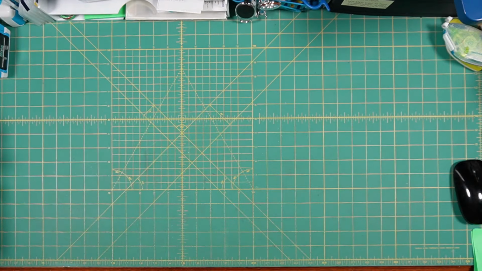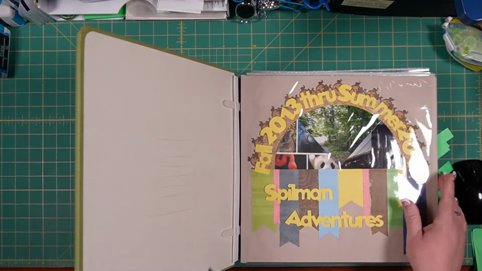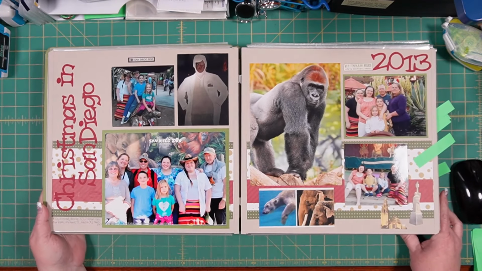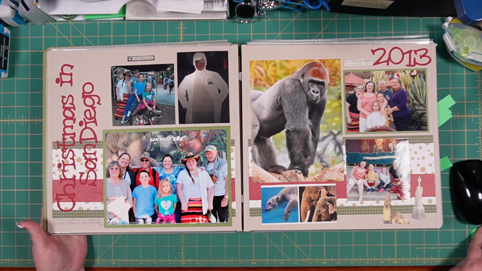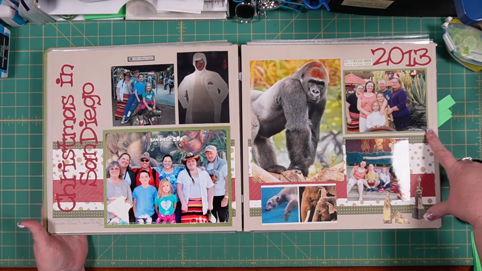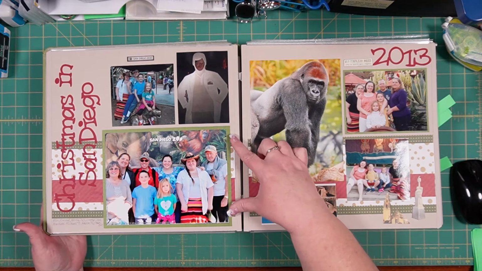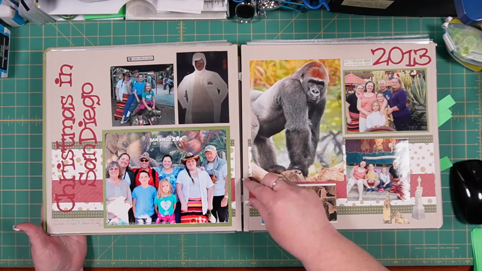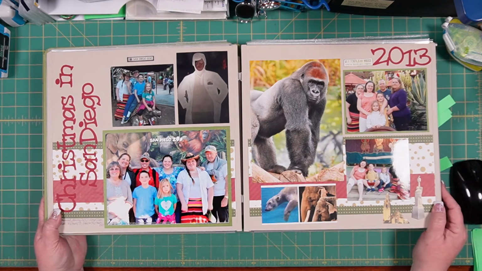Pages don't have to be super involved or take you days and days to put together. This is a craft that really doesn't take terribly long to look good. This is the San Diego Zoo, and you can see it's just a strip and a strip, and then I have a slightly narrower strip on top and a much narrower strip on the bottom. And that is the border that goes across underneath my photos.